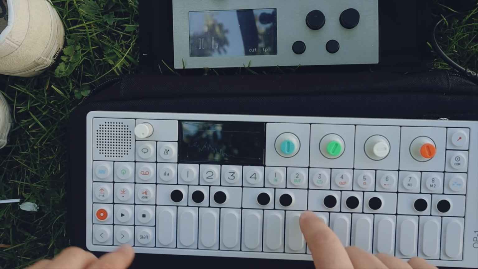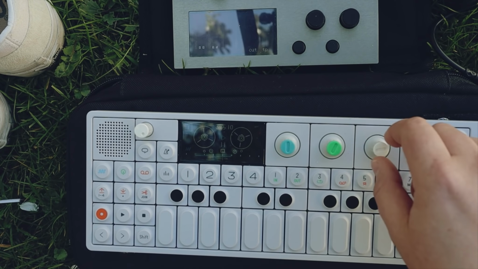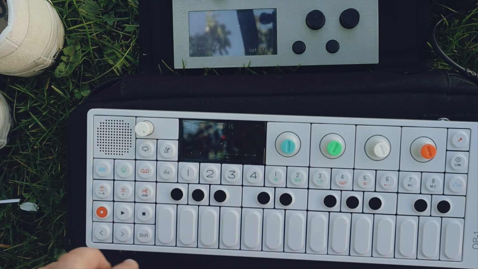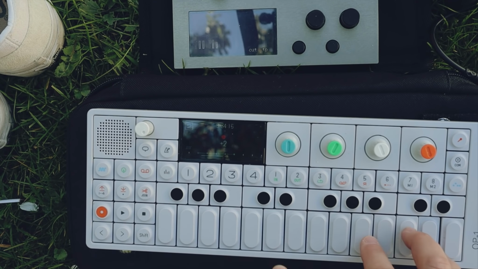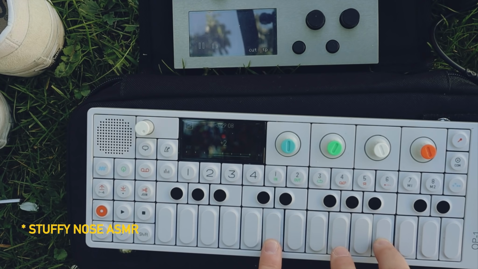Time to add a pad to this. Changing the tape speed again and recording my pad. This is also a great way to practice learning different keys when you're changing the tape speed up and down.